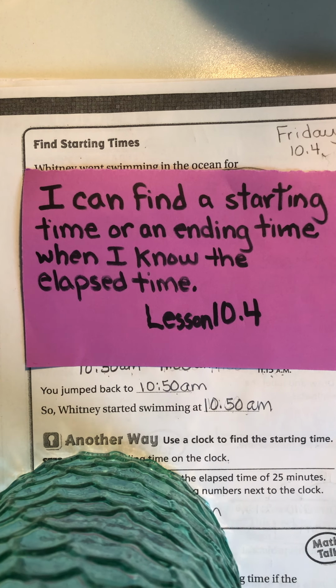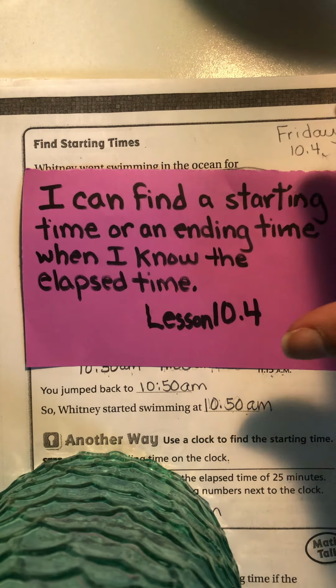So now moving on to lesson 10.4, we know the elapsed time. We either have to find when an activity started or when an activity has ended. And we can use methods to help us do that. We could use a number line or we could use a clock to help us find either a starting time or an ending time. So that's what we're going to do today, okay?